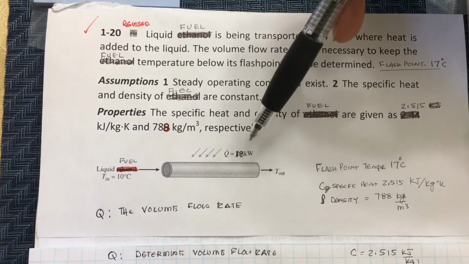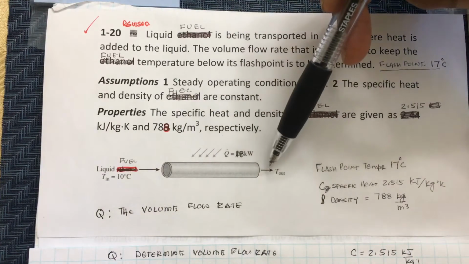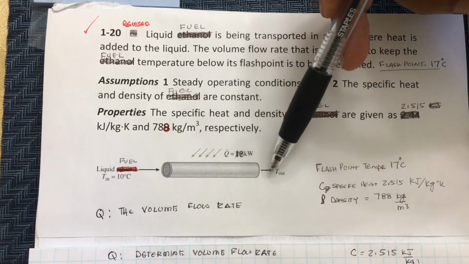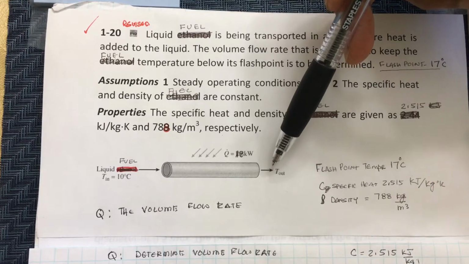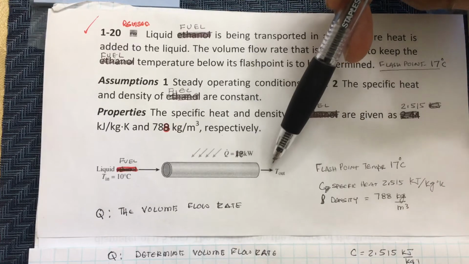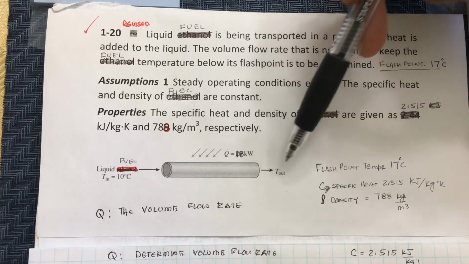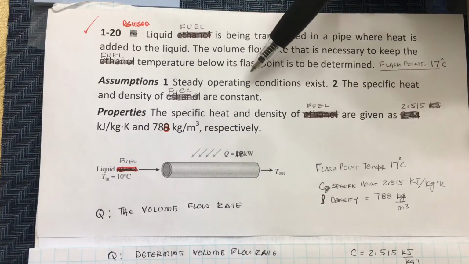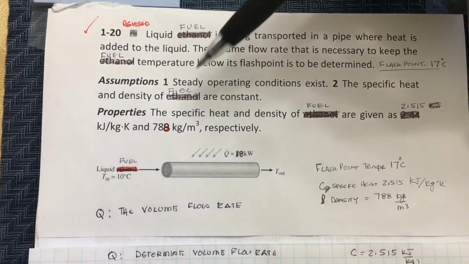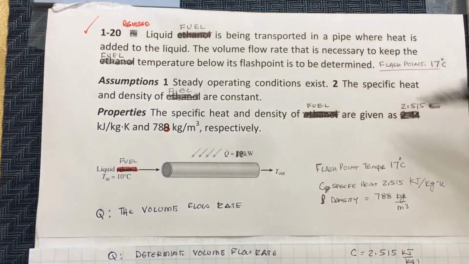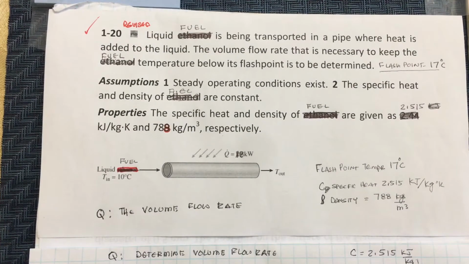So because fuel is passing through and heat is being added externally, the temperature of the fuel going out is higher, and the question is what volume flow rate is required to keep this temperature T out below flash point. That is what it is. And the assumptions are steady state condition exists, and specific heat and density are constants, and he gave you the values of specific heat and density. And the question being asked is what is the volume flow rate?